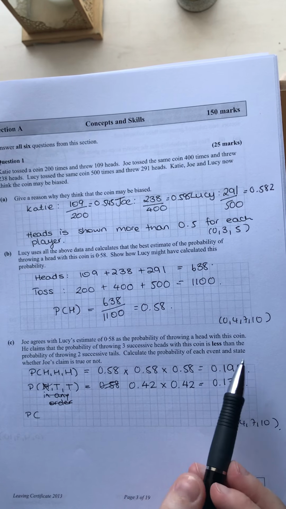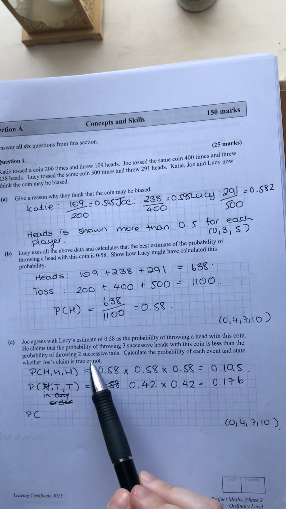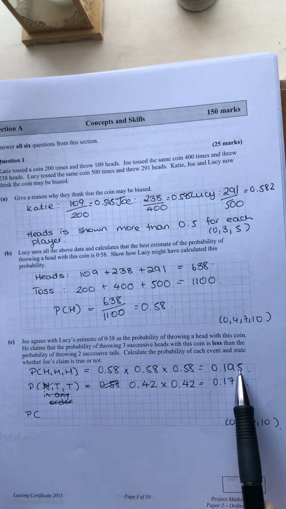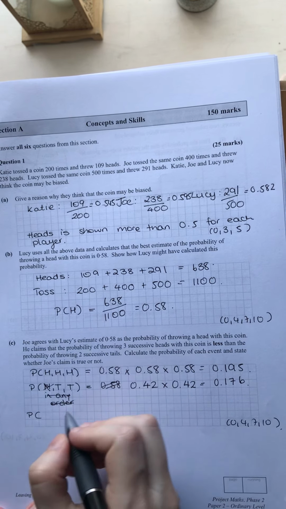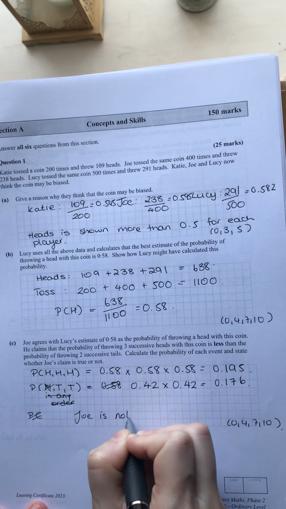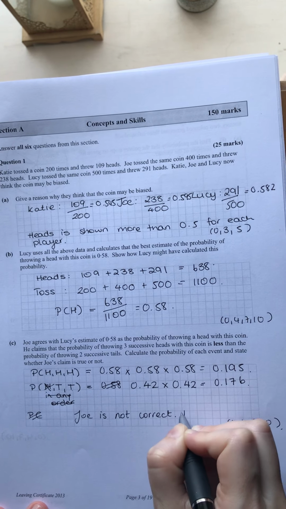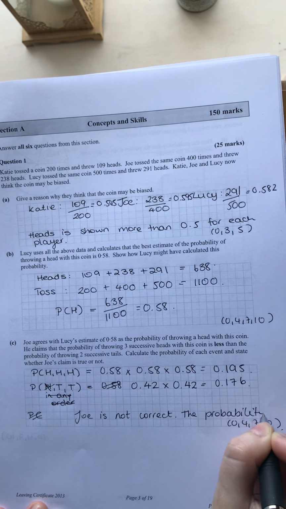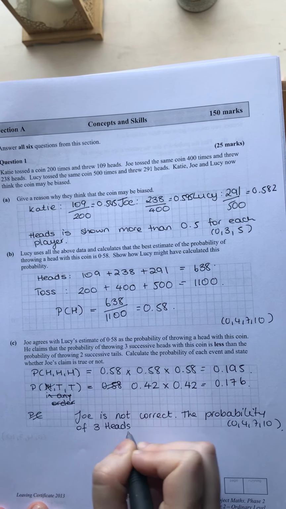So he claims that the probability of throwing 3 successive heads with this coin is less than getting 2 successive tails. Well, that's false. So Joe is not correct. The probability of 3 heads is higher.